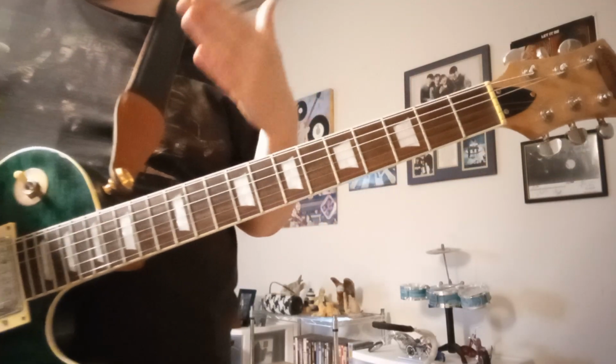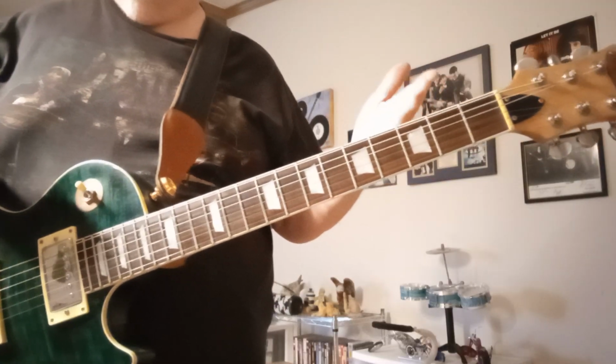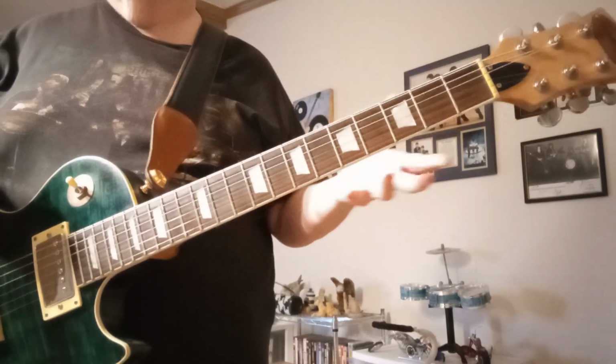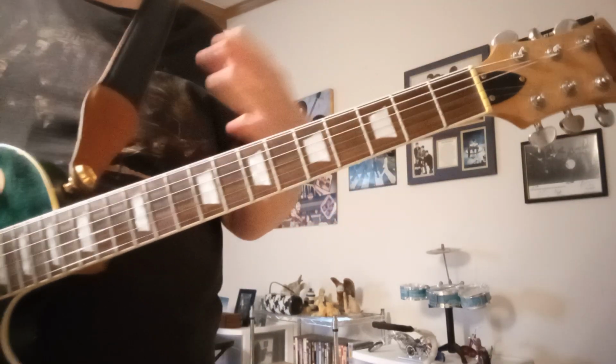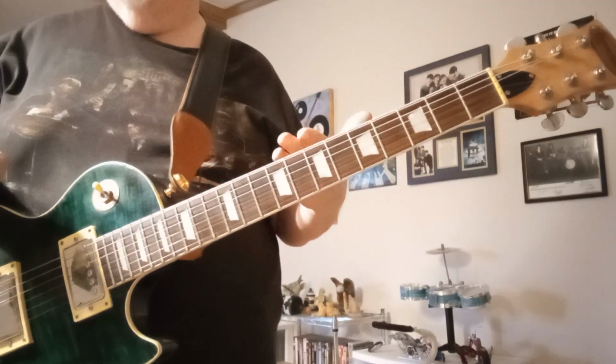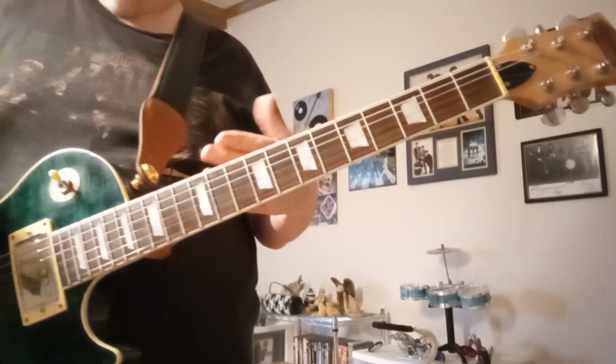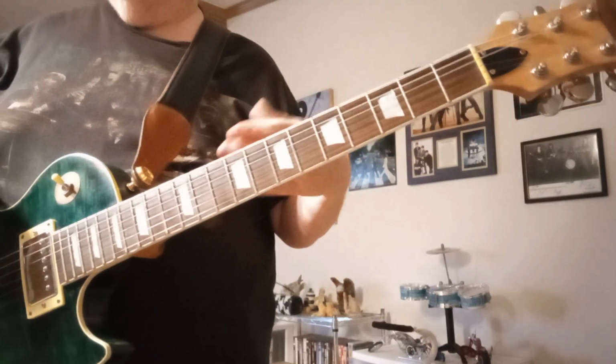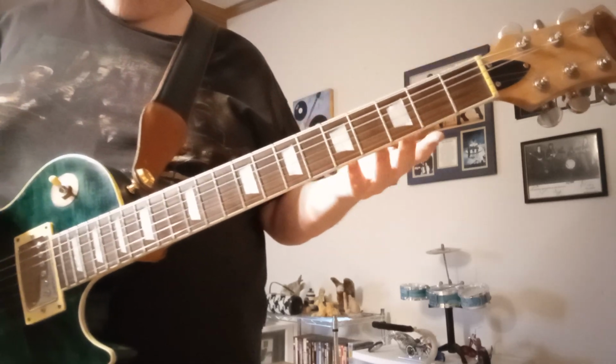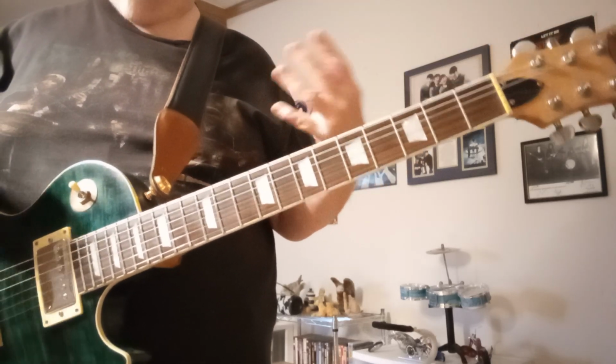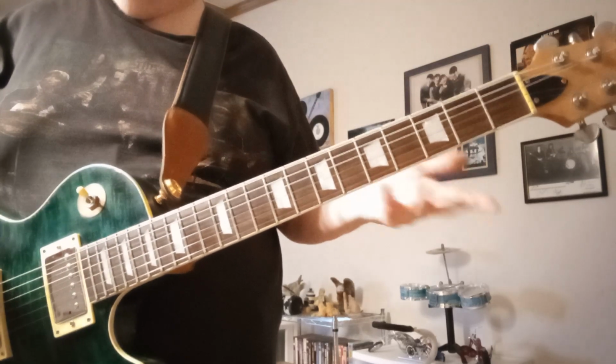Relative means that we have a major scale and a minor scale, and they share all the same notes. The difference is the root note. C major, your root note is a C. A minor, your root note is an A. And the other difference is the application and how you would use that particular scale.